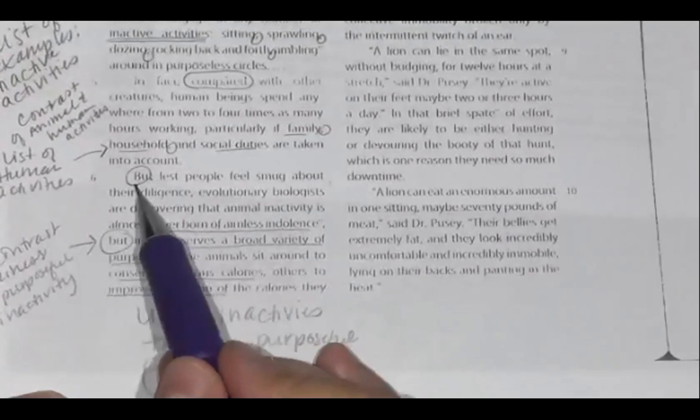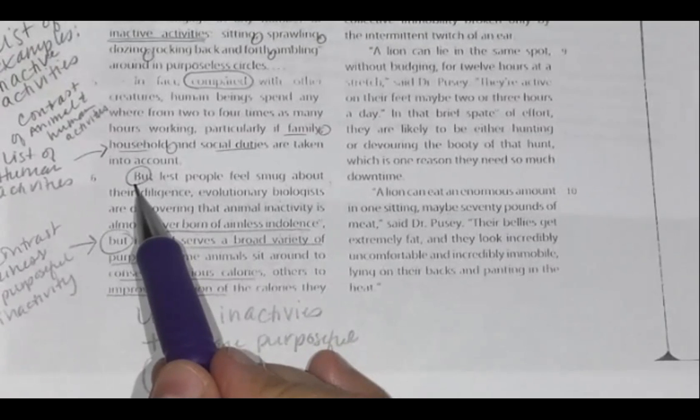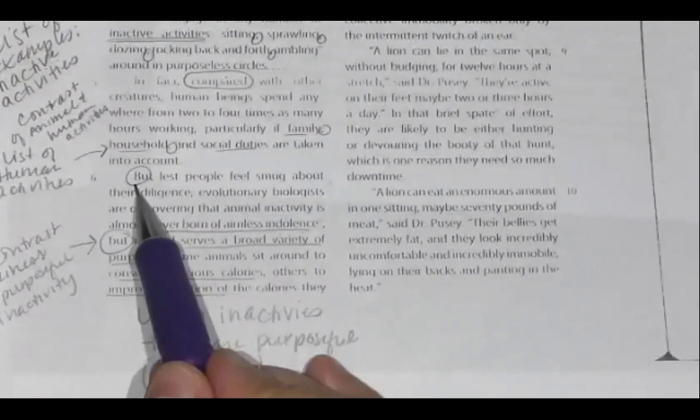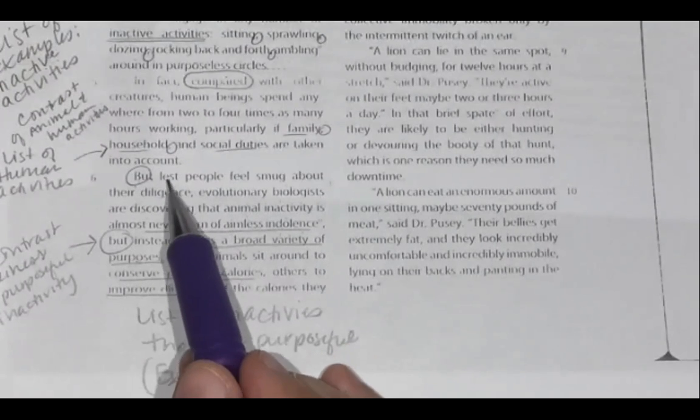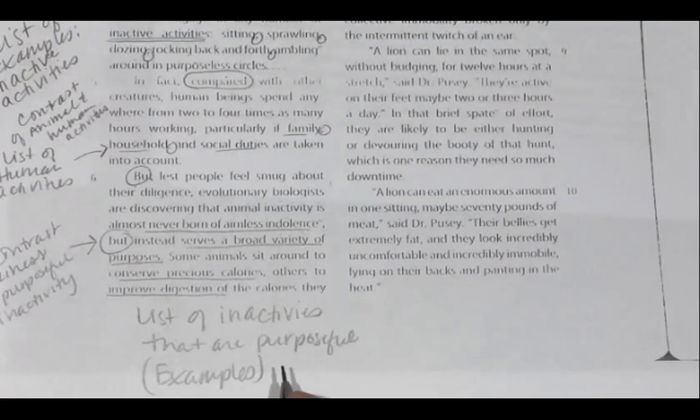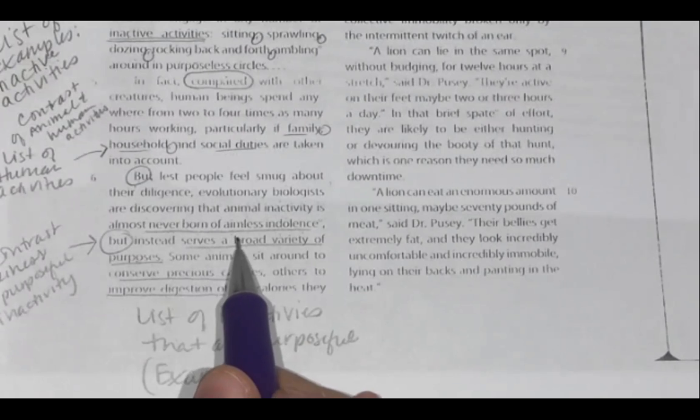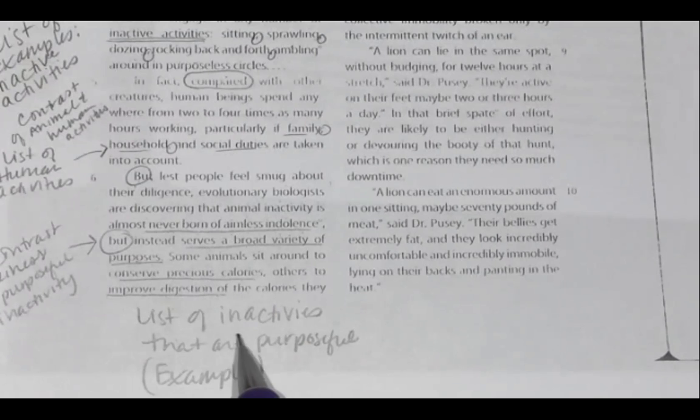So the first but doesn't really contrast anything. It just is a transition into a new idea. And it's just saying people, don't get so cocky about being such good workers. Animals have to lay low. They have to because it's purposeful. And then they list why it's purposeful, and they list a whole bunch of activities or inactivities, why animals are kind of laying around.